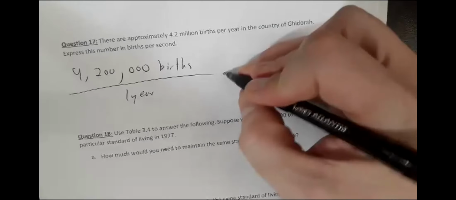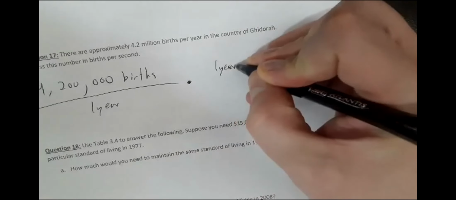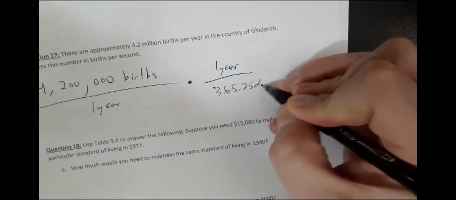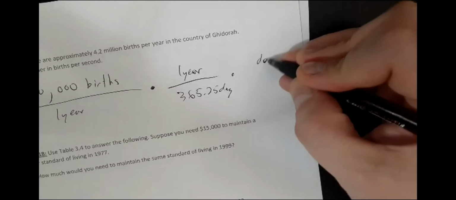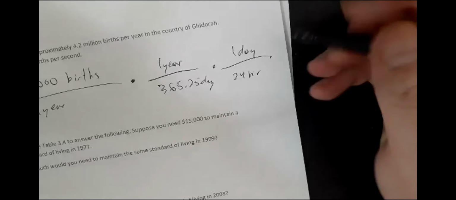And we want to go from years to seconds. So 1 year is 365.25 days. We want to go from days to hours, hours to minutes, and minutes to seconds.